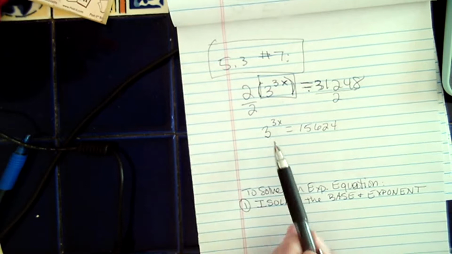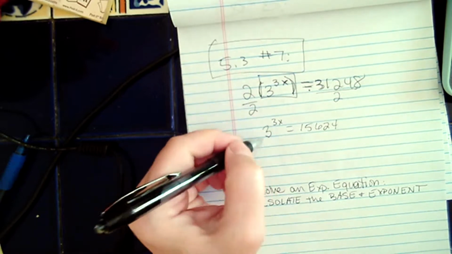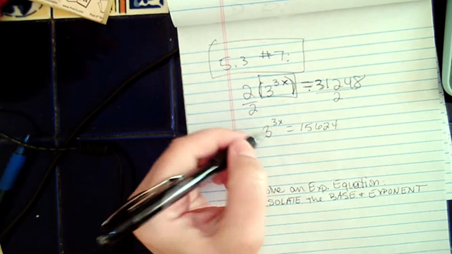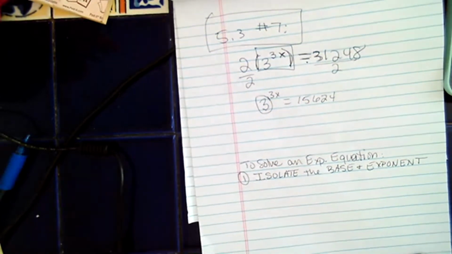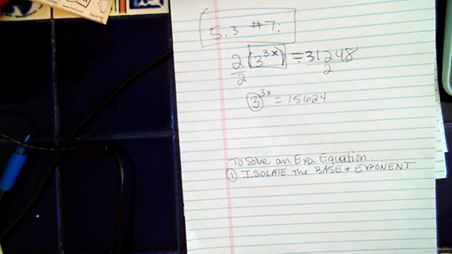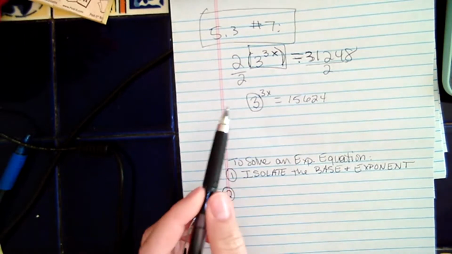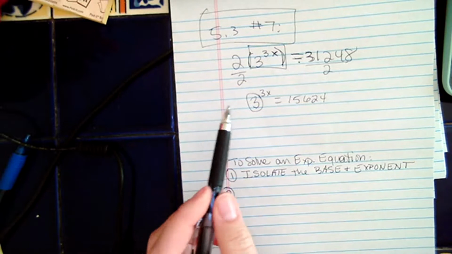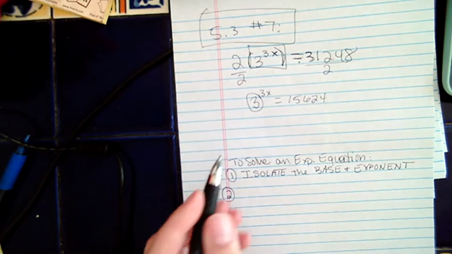Okay, so now we have the base and the exponent isolated. Now the next thing to do, we're working our way towards that x in the exponent. The next thing I want to do is eliminate my base. This is the whole point of logarithms in terms of what we're going to use them for in our class. You could convert it to a logarithmic equation, but I'm just going to go with inverse functions.